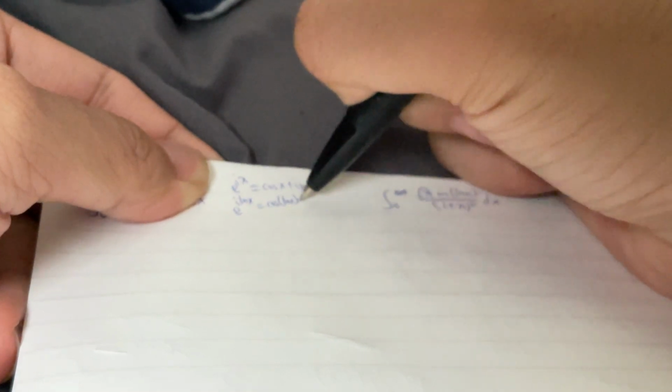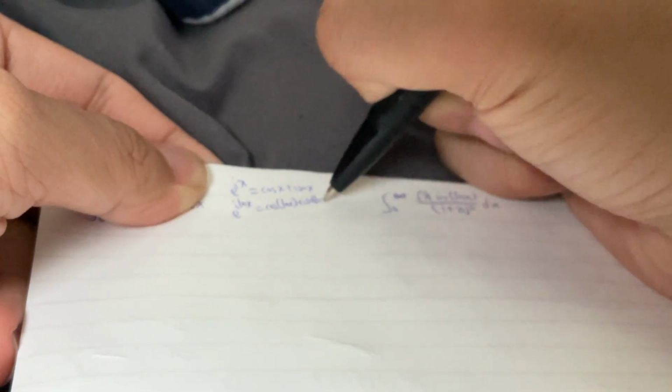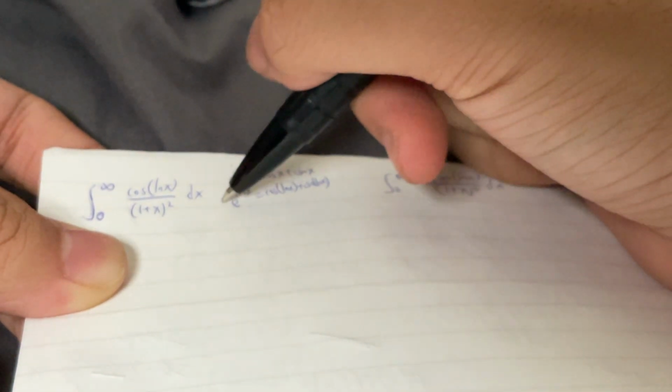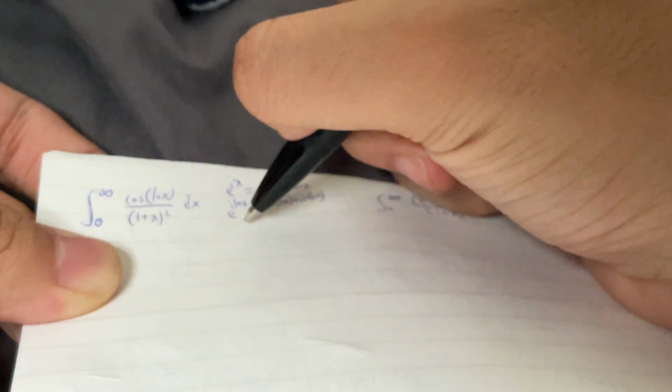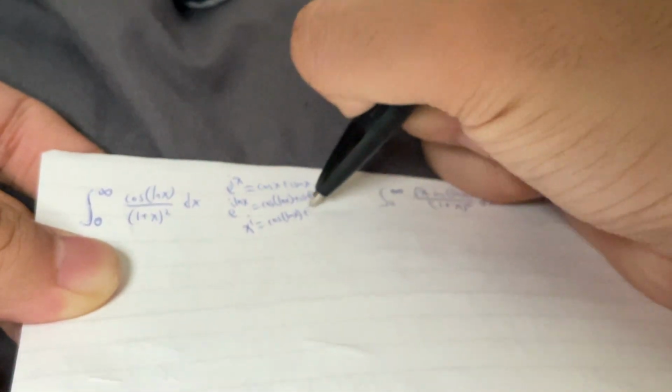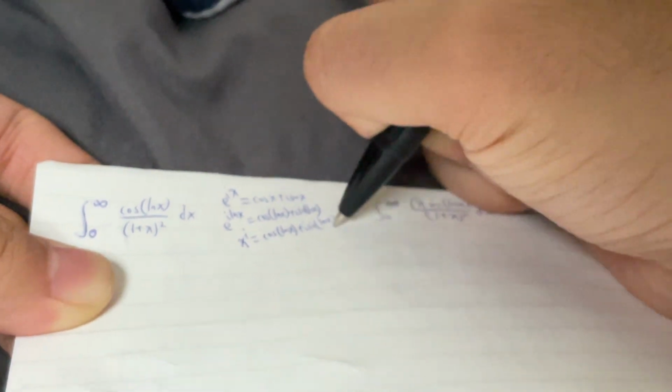So e to the power of i times ln x is equal to cosine of ln x plus i sine of ln x. You can simplify this by bringing the i into the exponent of x because of the log property, so you cancel the e and ln. So you get x to the i is equal to cosine of ln x plus i sine of ln x.